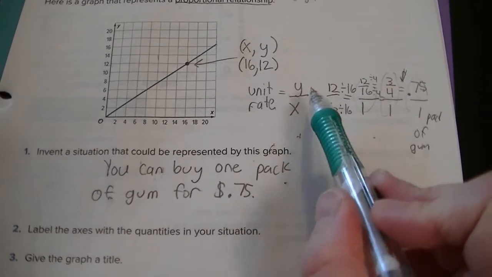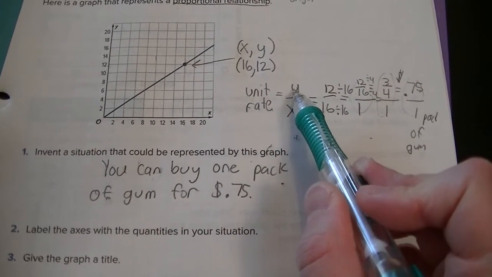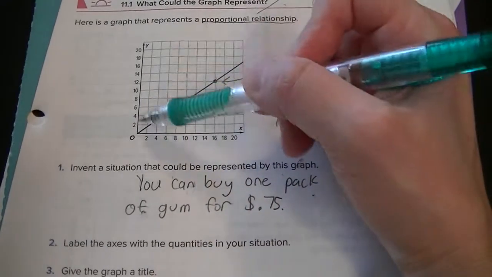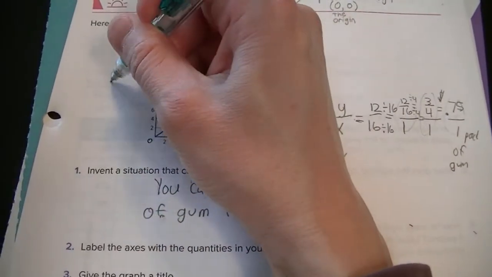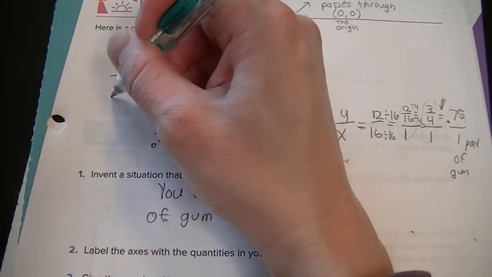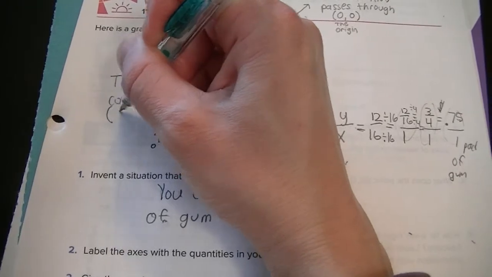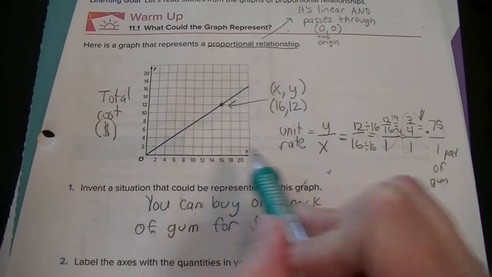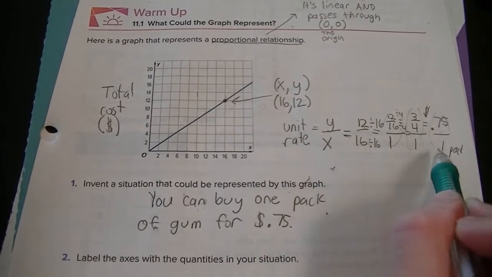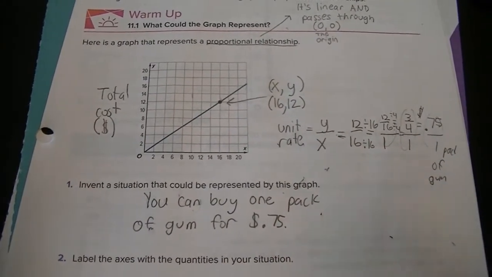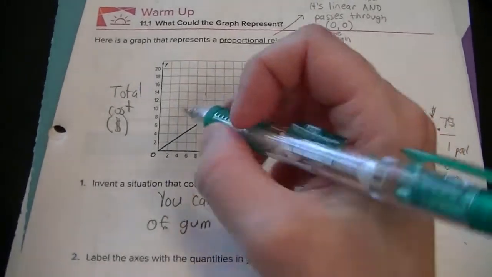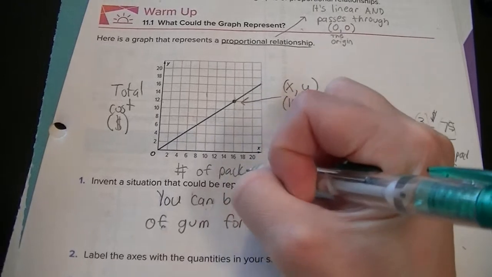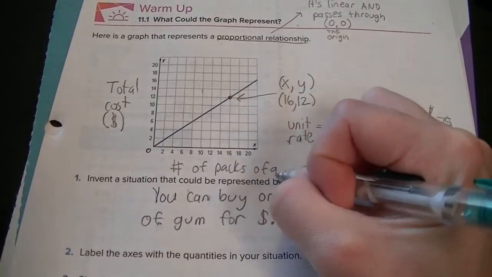And since the unit rate is y divided by x, follow it along. Y represents the money, so the y-axis would be total cost, or total cost in dollars, however you want to represent that. And then the x value for the x-axis represents numbers of packs of gum. Number of packs of gum. Okay?